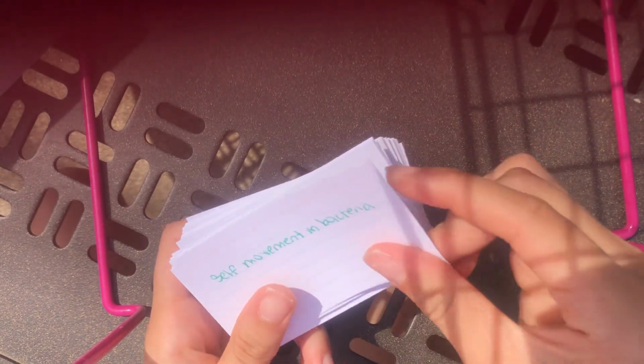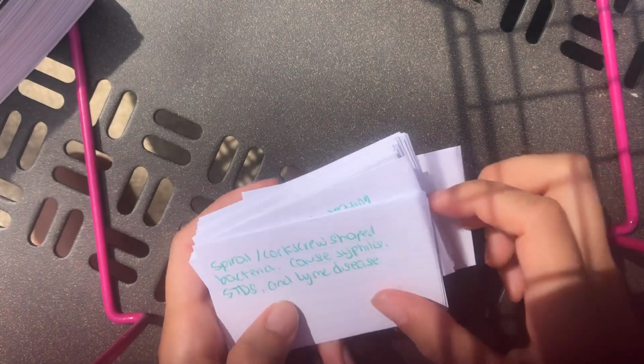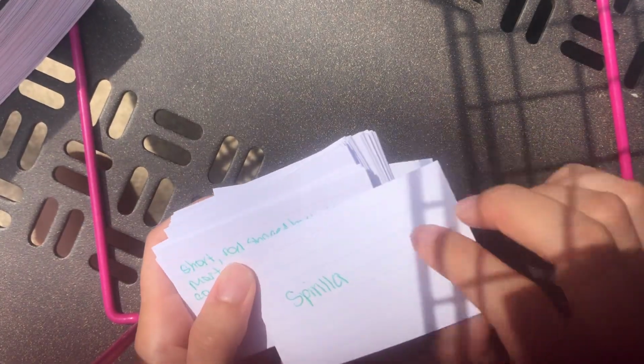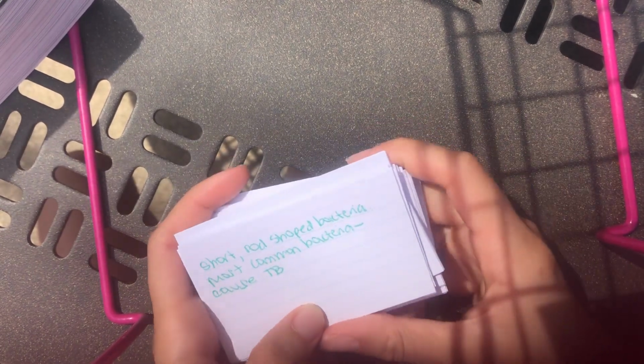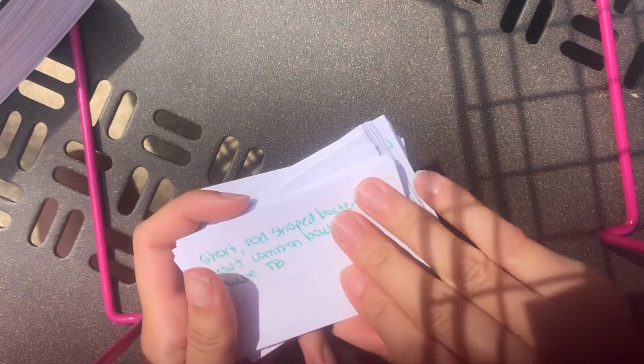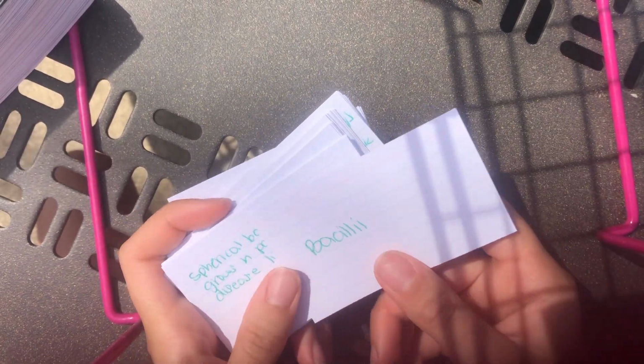Self-movement in bacteria is known as motility. Spiral and corkscrew-shaped bacteria that cause syphilis, STDs, and Lyme disease are known as spirilla. Short rod-shaped bacteria, the most common bacteria, causes tuberculosis, is known as bacilli.